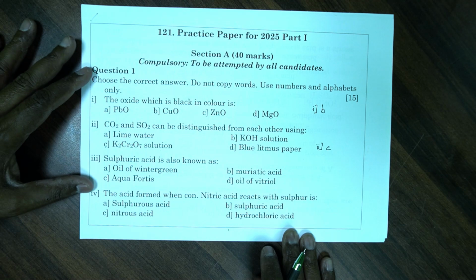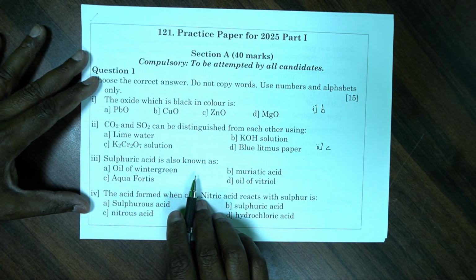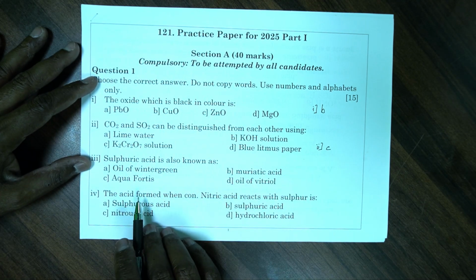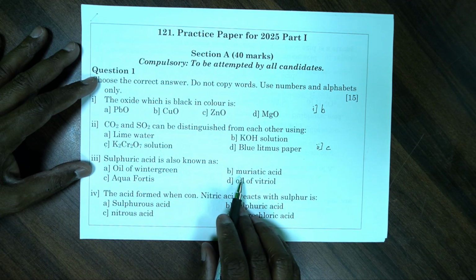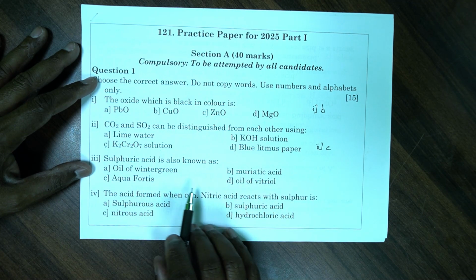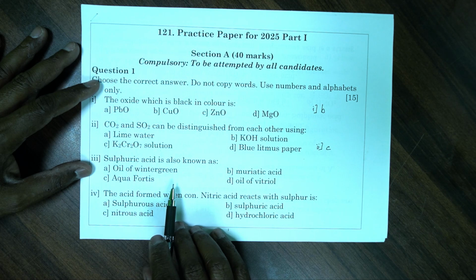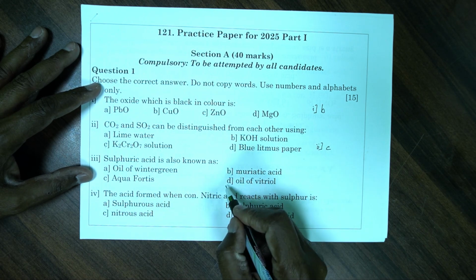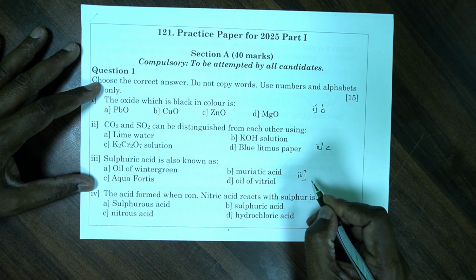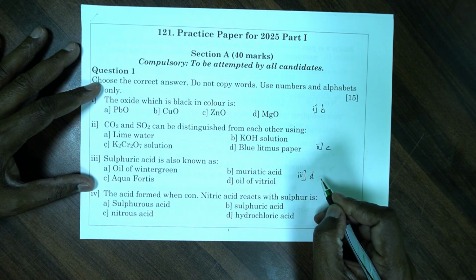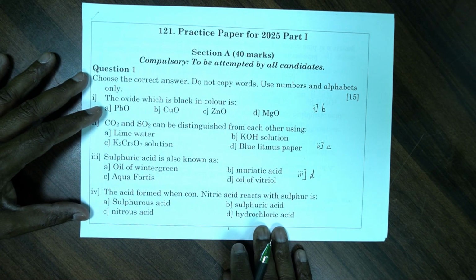You will go to question number 3. Sulfuric acid is also known as, the common names: oil of wintergreen, muriatic acid, aquafortis, oil of vitriol. Here the correct option is oil of vitriol. So the answer is D. Oil of vitriol is sulfuric acid.